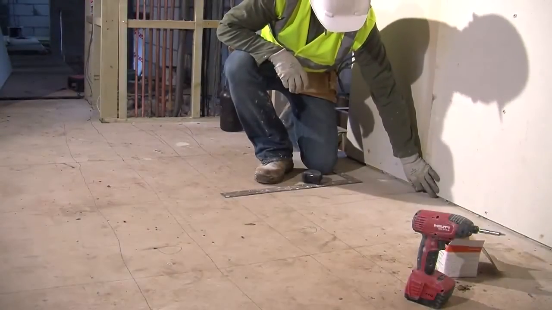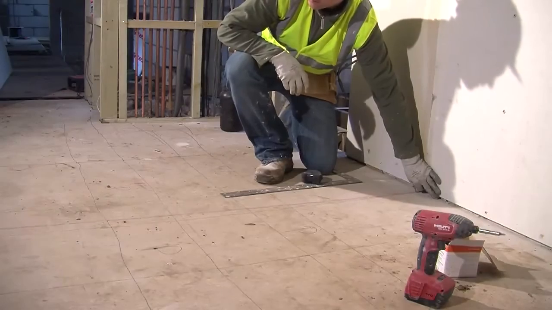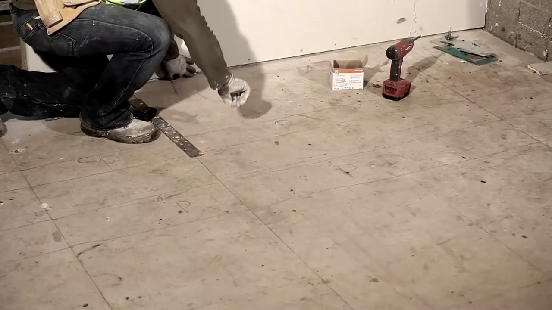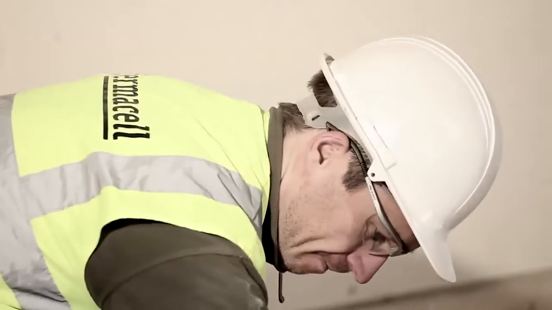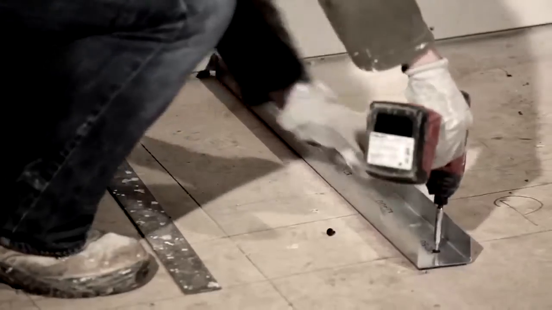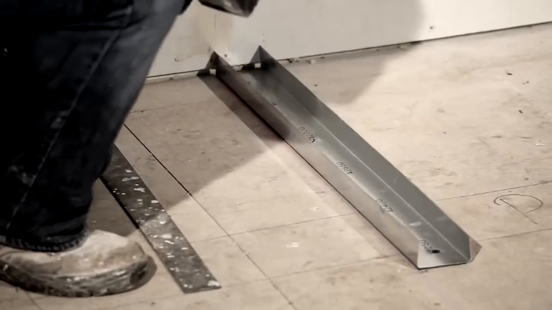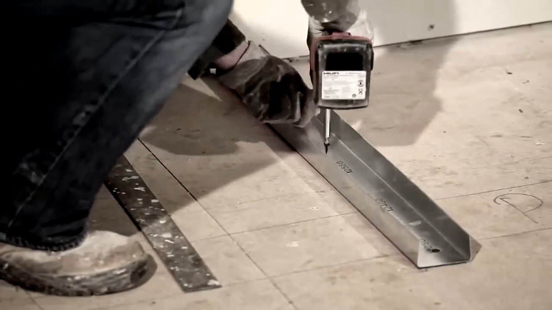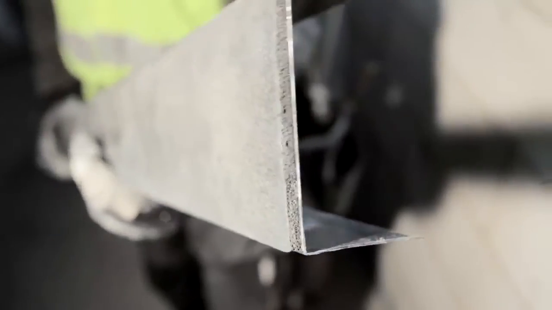High-performance partitions can be created using simple, cost-effective construction methods with FERMACELL. The location of the studwork is transferred from the plan to the floor using a chalk line or laser level. Doorways and any other special framing requirements are marked on the floor at this stage. A resilient layer should be installed between the tracks, end studs and other backgrounds to avoid flanking sound transmission.